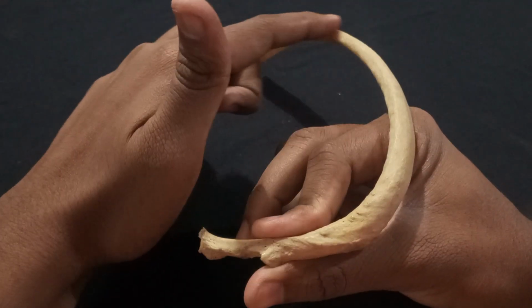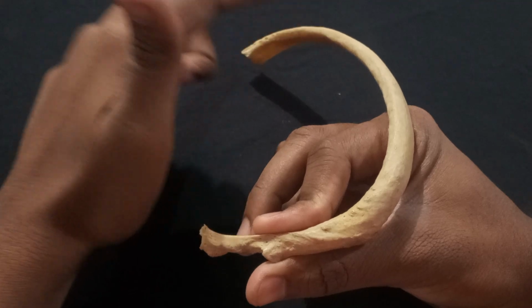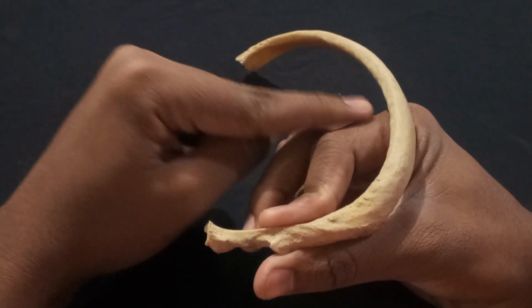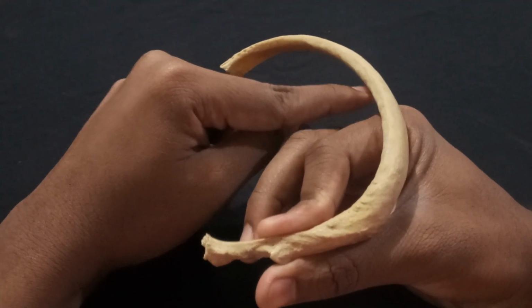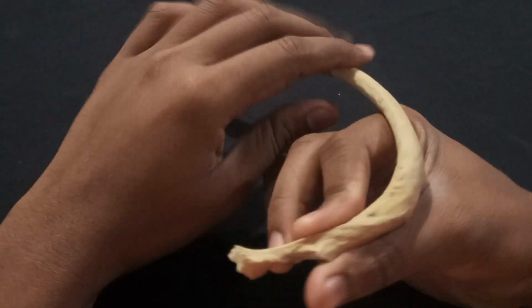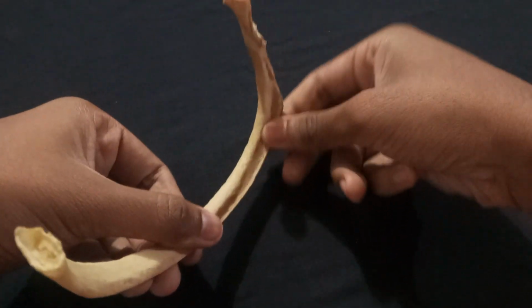The shaft is twisted and directed obliquely downwards and forwards. The costal groove in the shaft is directed inferiorly. This is the costal groove.